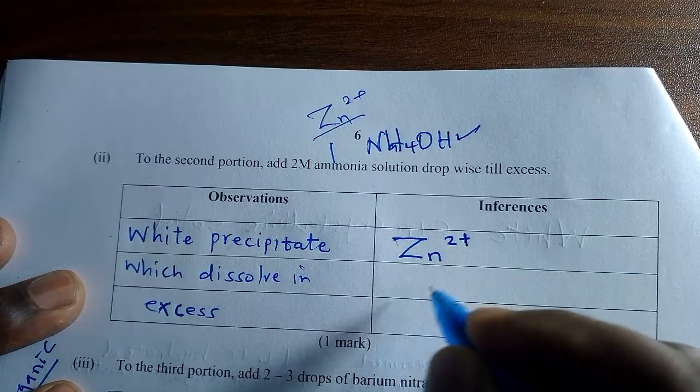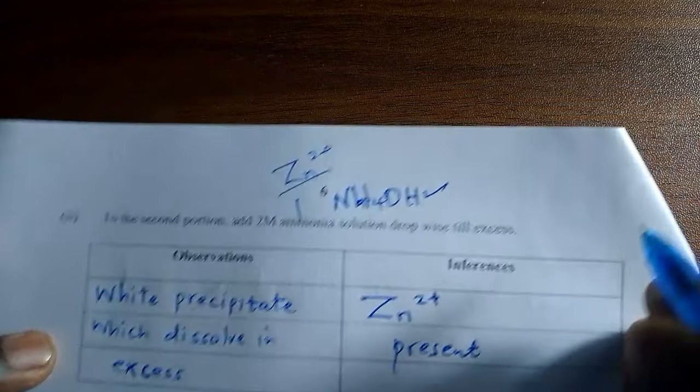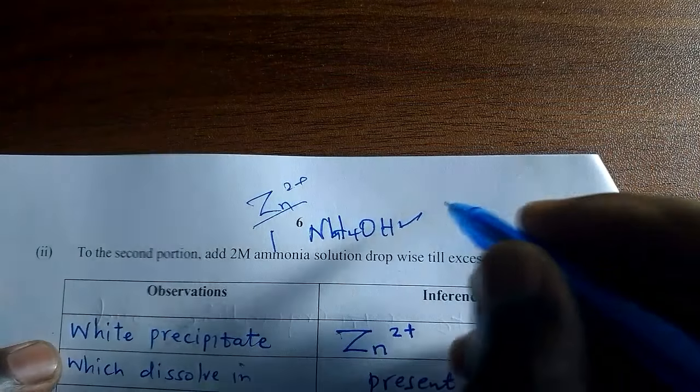You see the way I'm writing the chemical formulas? If you write carelessly, you will get 0. You write slowly. If you are in a hurry, prepare to get hurry marks.